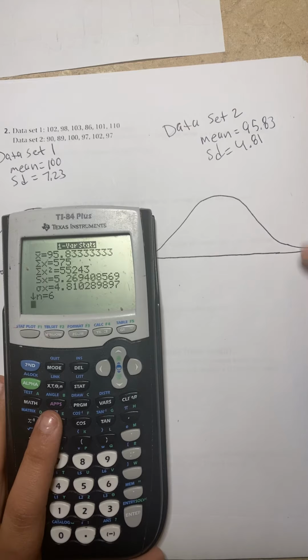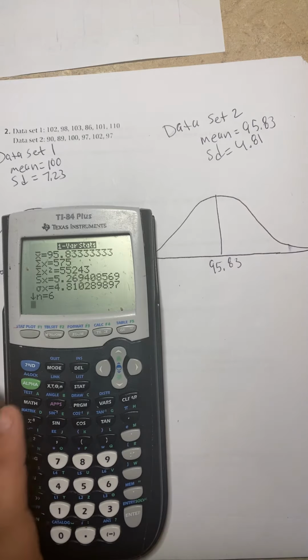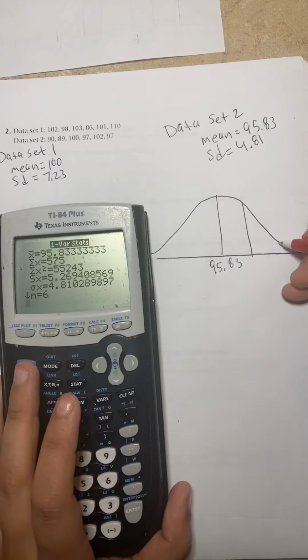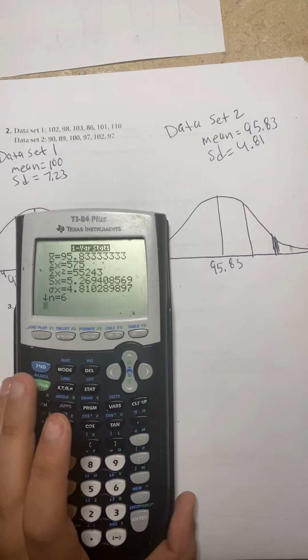Okay, so for our middle point, that's 95.83. And then here, we're going to constantly add three times to get our other three points.